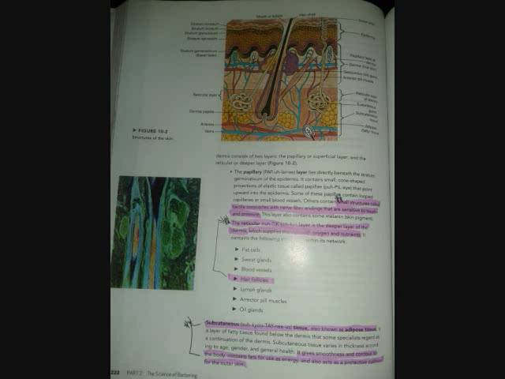Now, this is the deeper layer of the dermis, which supplies the skin with oxygen and nutrients. And one of the biggest components found in the reticular layer is hair follicles. You also have fat cells, sweat glands, blood vessels, lymph glands, erector pili muscles, and oil glands. But in particular, for the reticular layer, number one, we will find hair follicles.